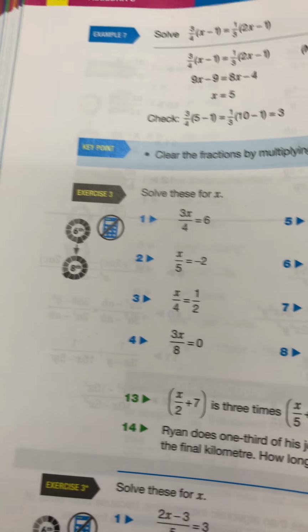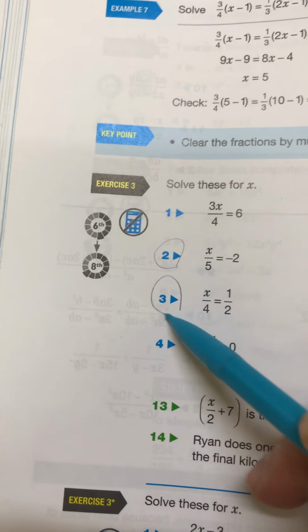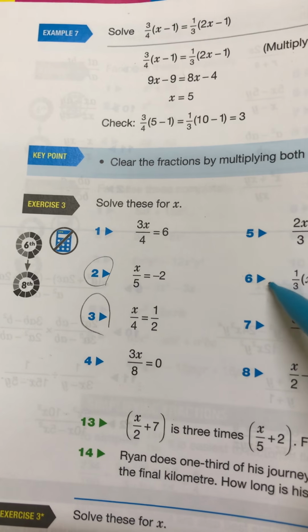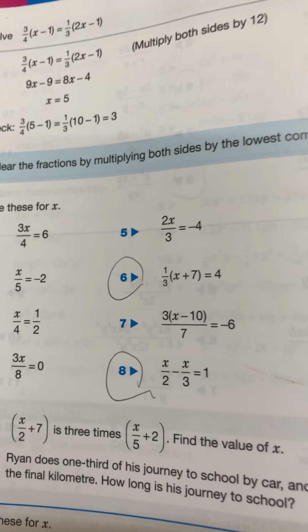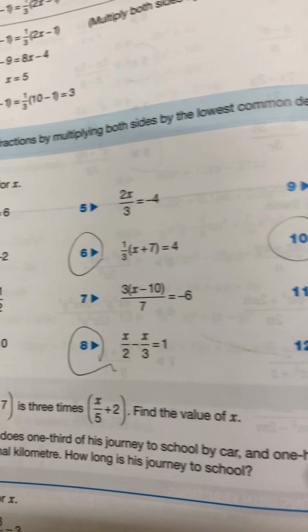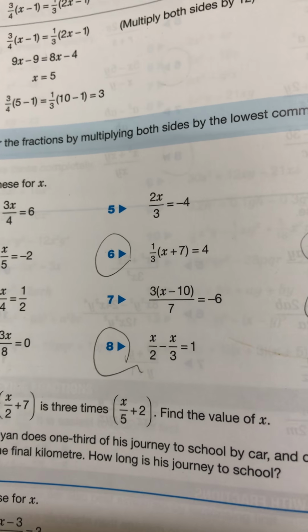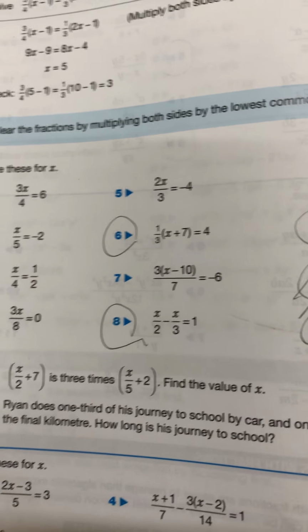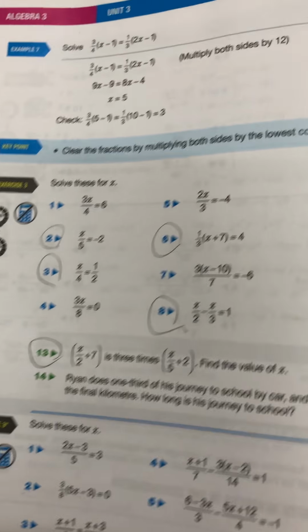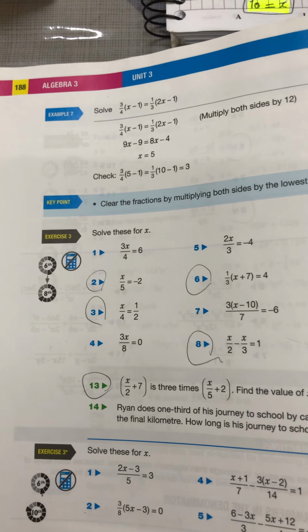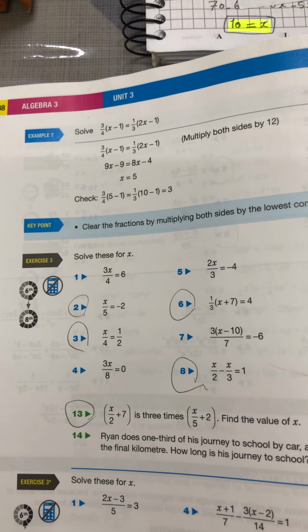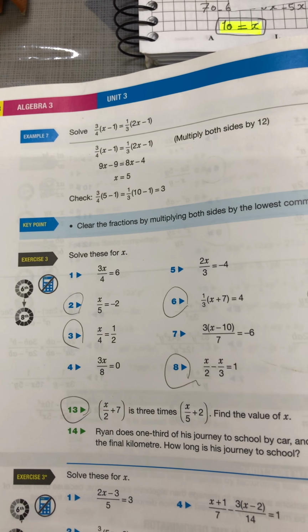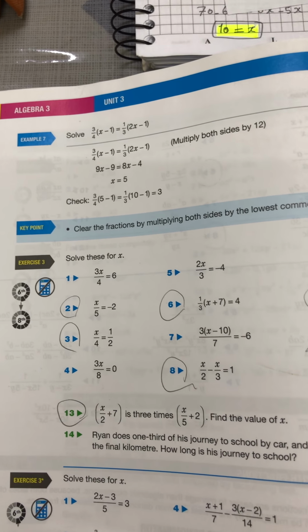I want number 2, number 3, number 6, number 8, number 10, 12, and 30. So in exercise 3, page 188, I want number 2, 3, 6, 8, 10, 12, 30. Okay, let's start.